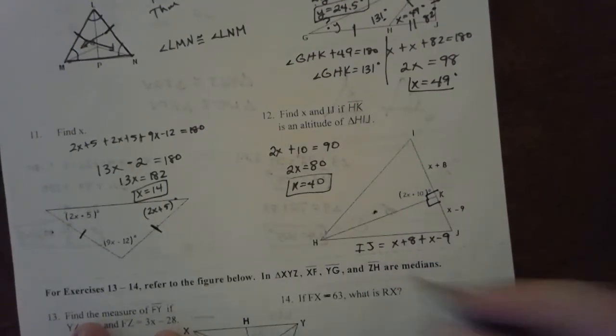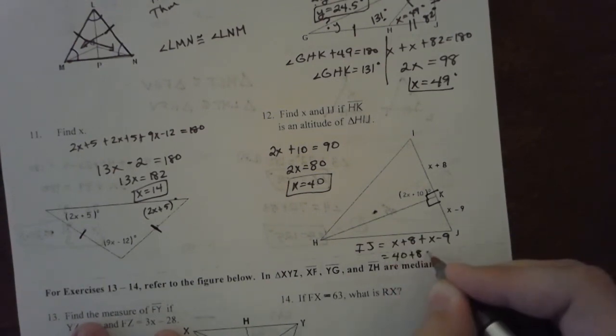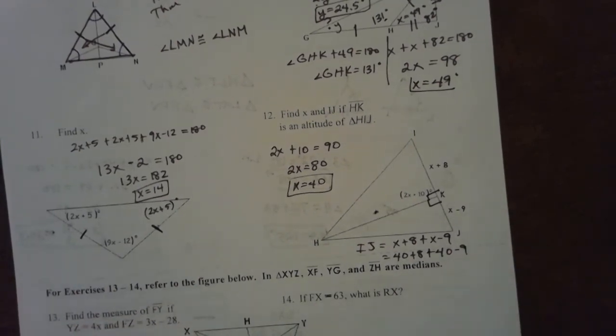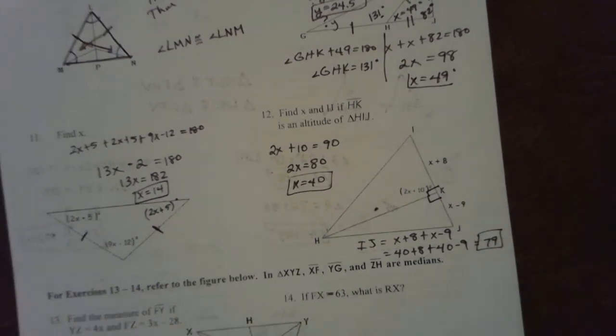And since I now have a value for x, I can plug it in. So I'll get 40 plus 8 plus 40 minus 9. So we just go through and add all those up. 40 plus 8 is 48. 48 plus 40 is 88. And 88 minus 9 will give me 79. So the length of IJ is going to be 79.